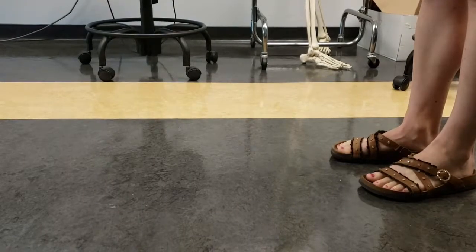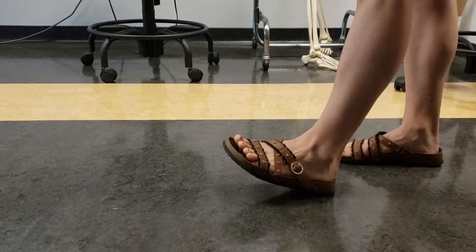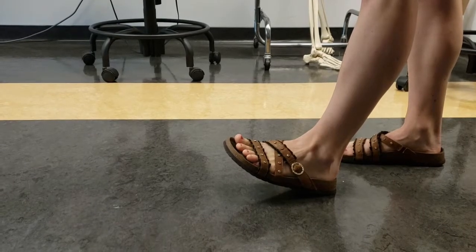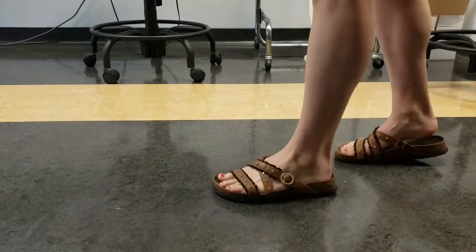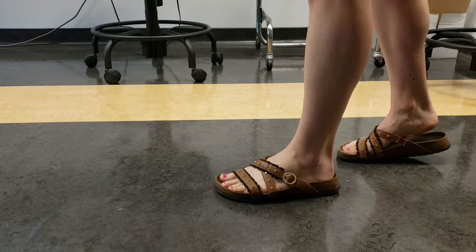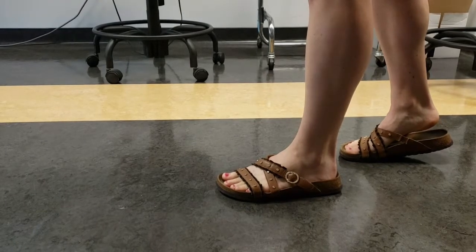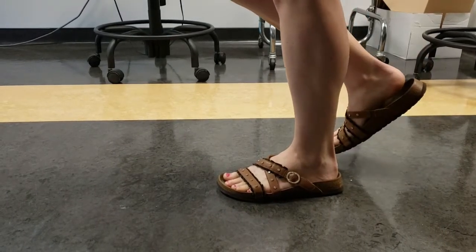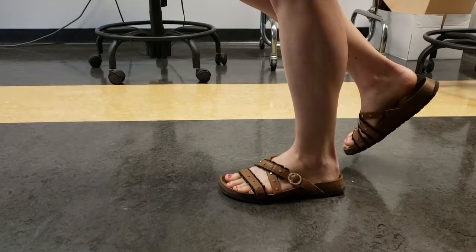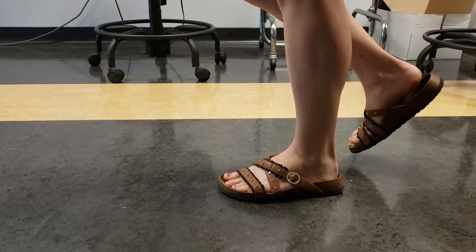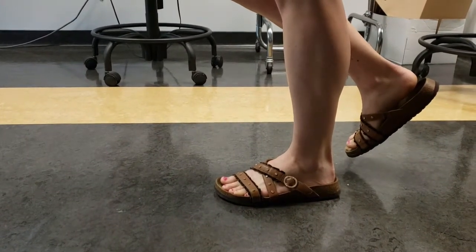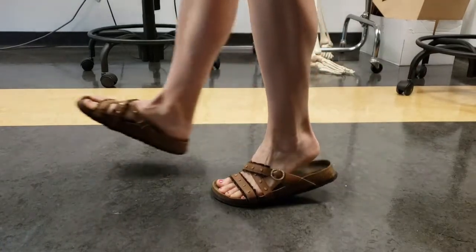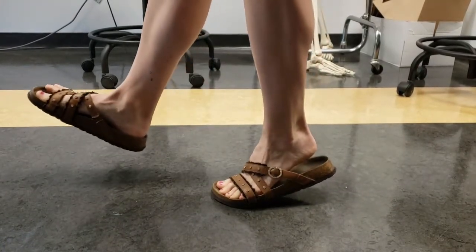So first we start with heel strike, where her heel is striking the ground. And then it goes to foot flat, where her foot is flat on the ground. Next is mid stance, where she's shifting her weight onto her foot. And that's when the plantar fascia starts to elongate. And then during push off, when she goes up on her toes, the plantar fascia is fully elongated.